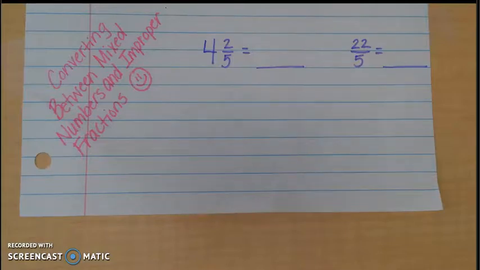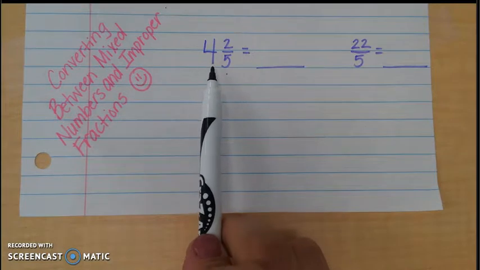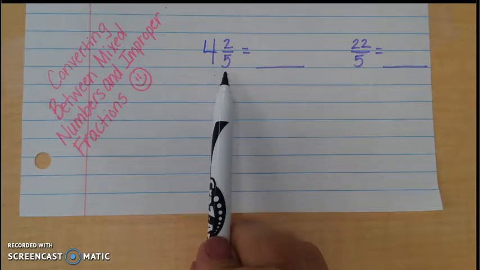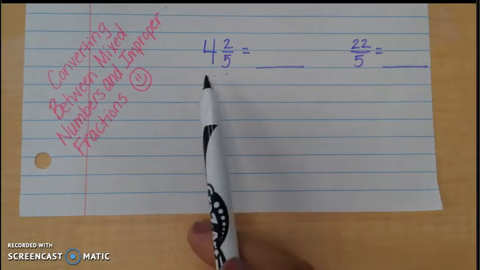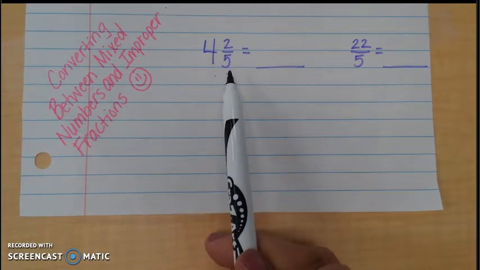I'd like to show you how you can convert between mixed numbers and improper fractions. Let's go ahead and take this mixed number, 4 2/5. It's a mixed number because it has a whole and part of a whole. The whole is 4, the part is 2/5.